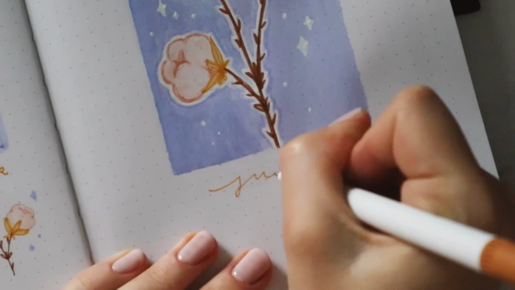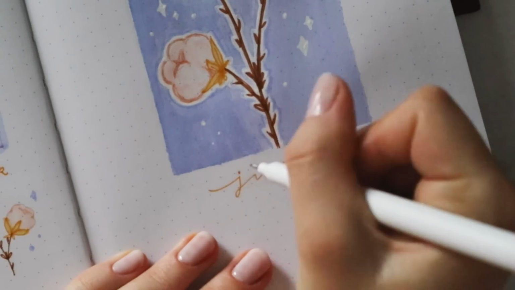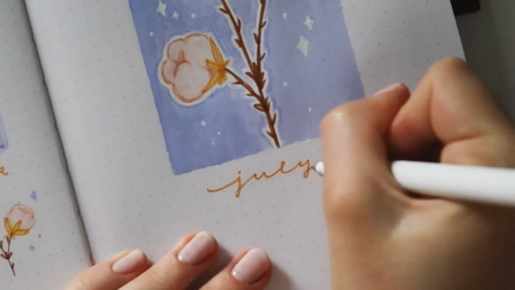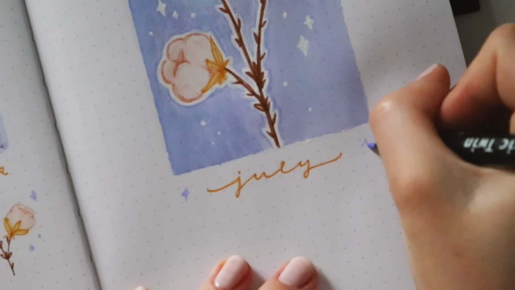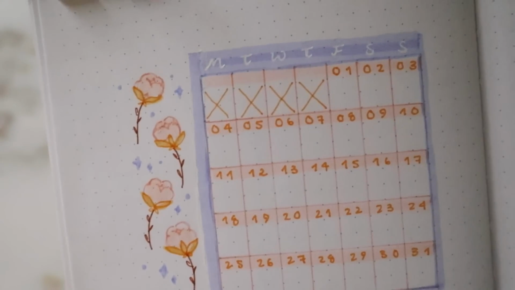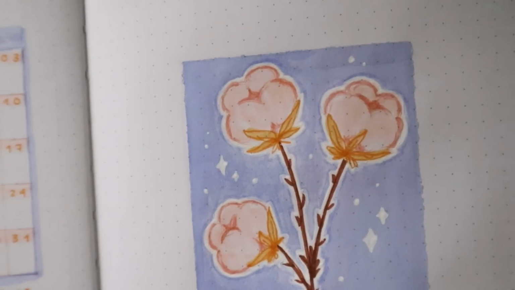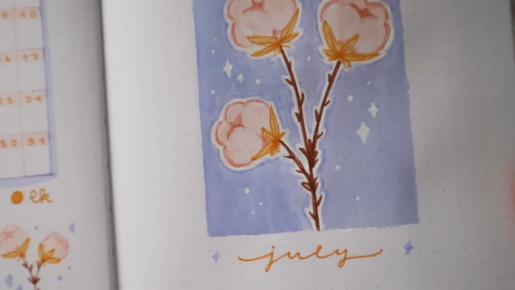For the title, I'm using the orange shade again because I think it's just a really nice contrast to the blue background. Now here's a little close-up. I actually really like that I didn't use black at all. It's definitely different from my usual setups, but it's a nice challenge for sure.